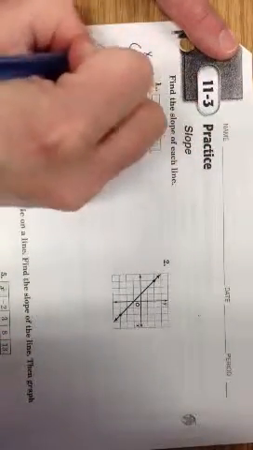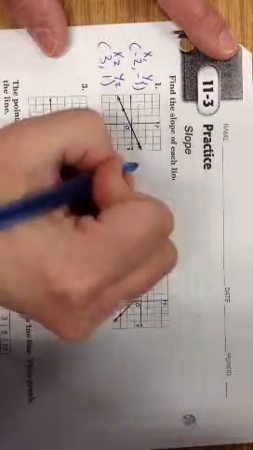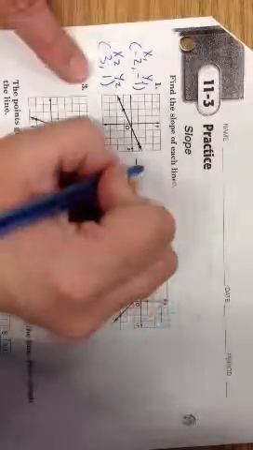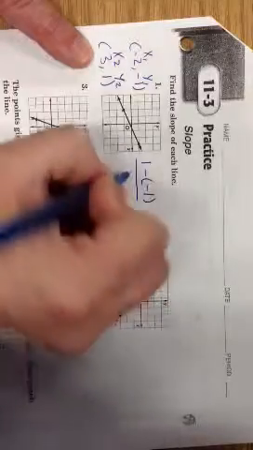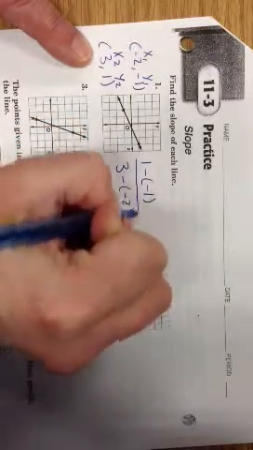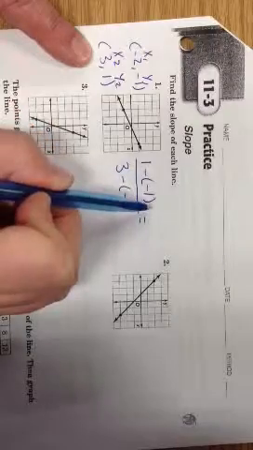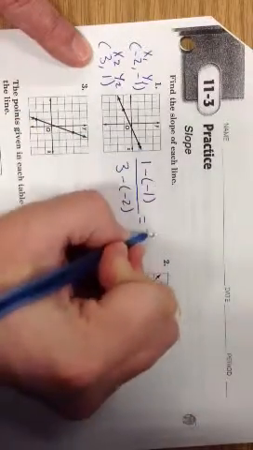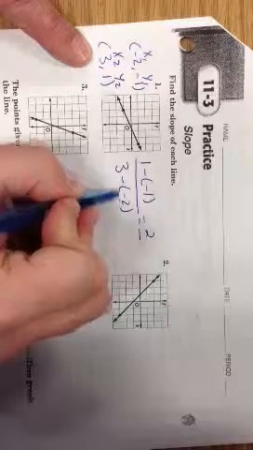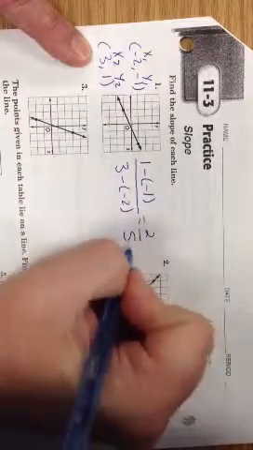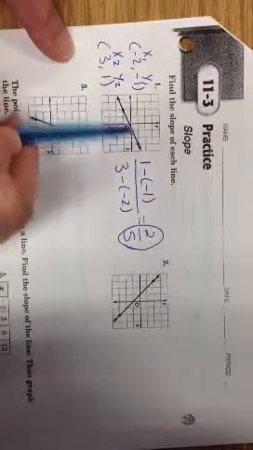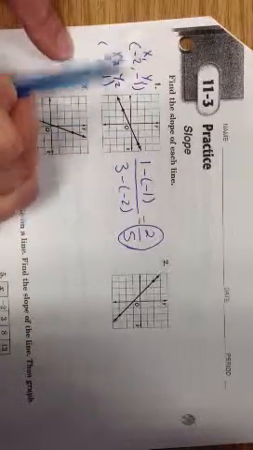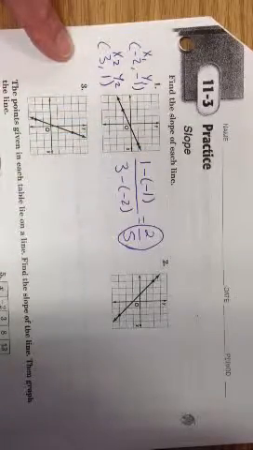X1, Y1, X2, Y2. When I put that in my formula, Y2 is 1, minus Y1 is minus a -1. X2 is 3, minus a -2. When I simplify this, minus a negative is plus. 1 plus 1 is 2. Minus a negative is a +2. 3 plus 2 is 5. My slope is 2/5. So the same thing as the front. It's just we need to make the ordered pair that goes with the points first.